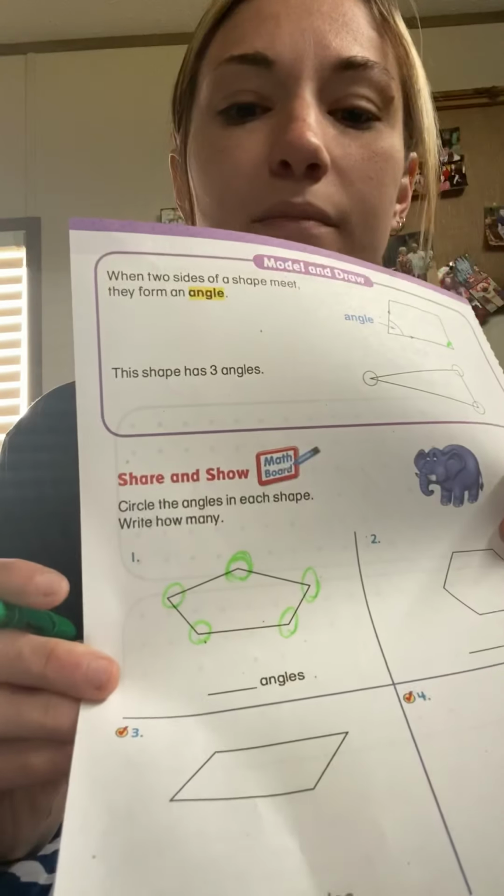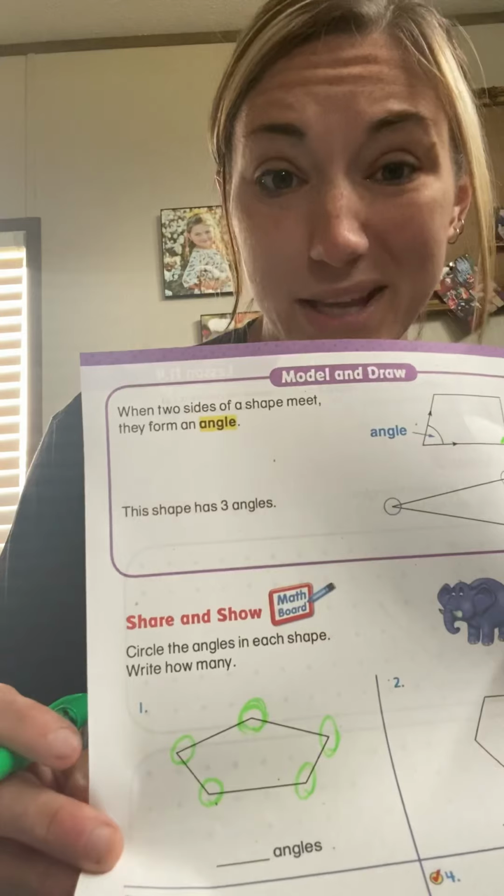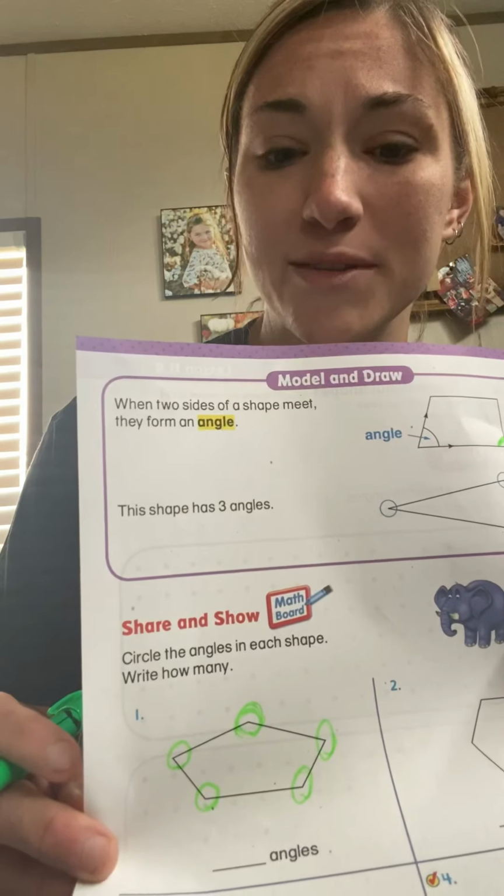So you're going to circle every single time you see the sides meet. 1, 2, 3, 4, and 5 on this one. Okay, so you're basically counting the corners. That's usually what we like to say because it makes sense in our head much better than saying angles. Okay, so there are 5.